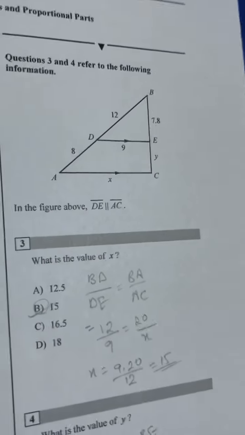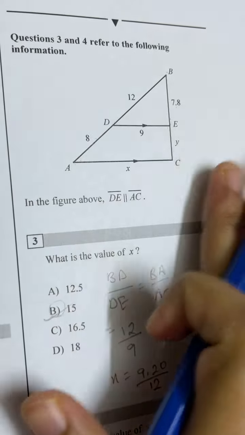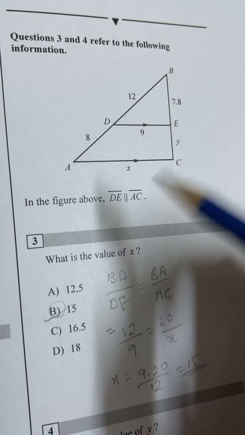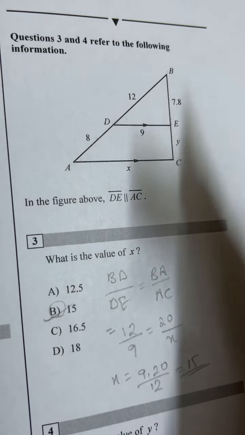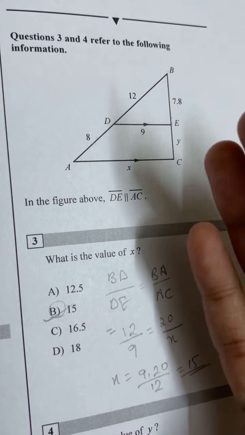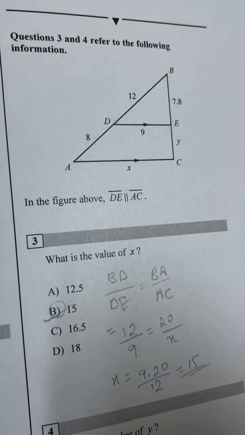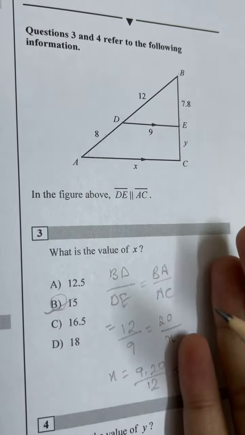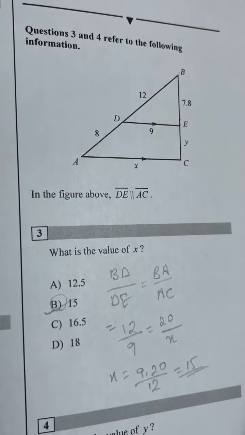That's really simple. Whenever you have questions like this, with triangles similar to each other and proportional parts in them, you can easily proportionate the sides and find the answer. It's really simple, nothing tough. The question looks tough and daunting, but it's nothing like that.